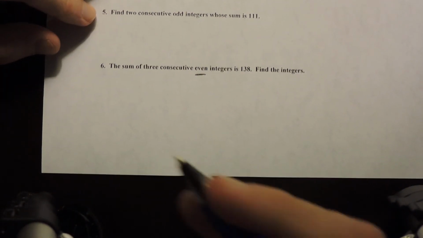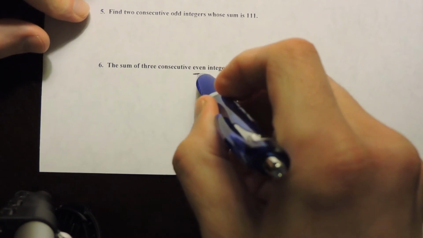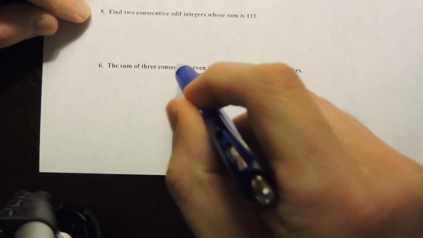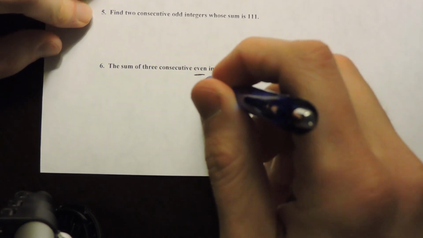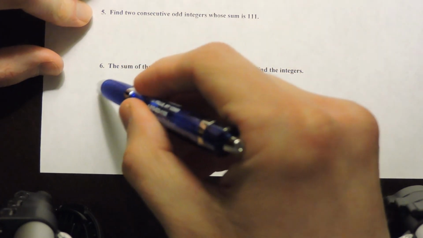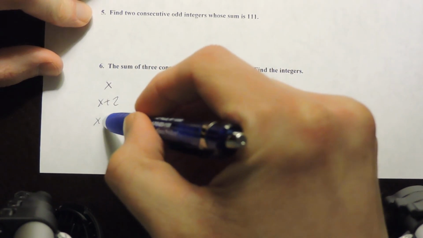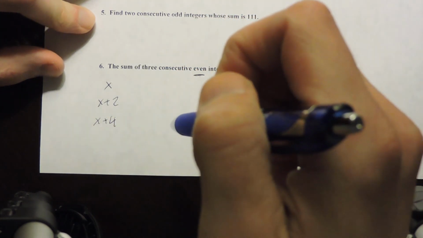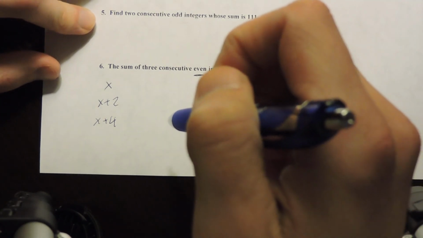It says the sum of 3 consecutive even integers, okay? So number 5 and number 6 are somewhat similar, where 5 is going to be solving for odd, and this one we're going to be solving for even. Now, when you're solving for even, it's going to be x plus 2, x plus 4. And actually the same thing can go for solving for consecutive odd integers as well.